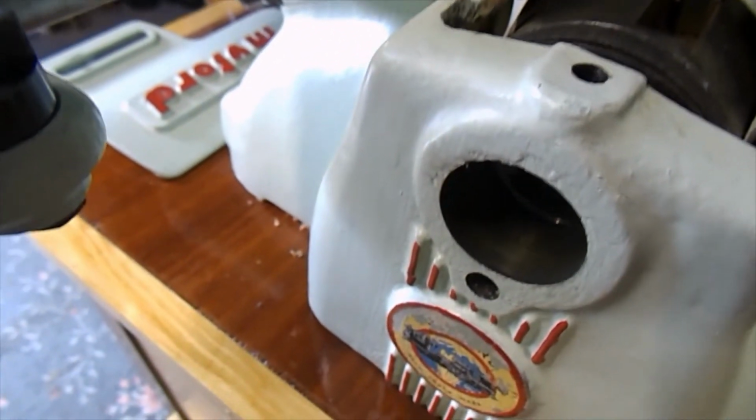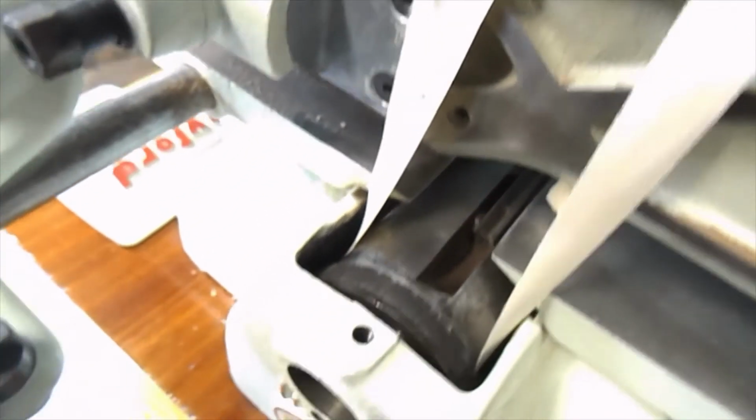Here we have another example of a taper roller bearing. Again, two bearings opposing each other, this time supporting a cutting drum on a planer.